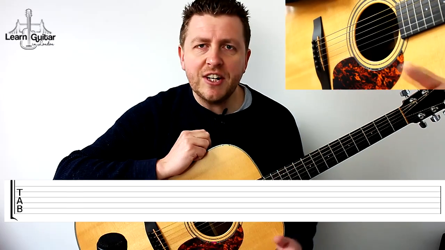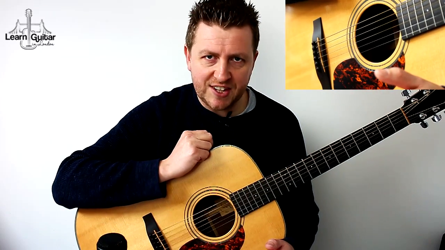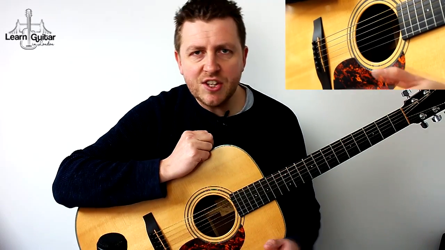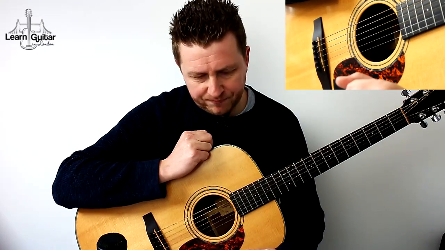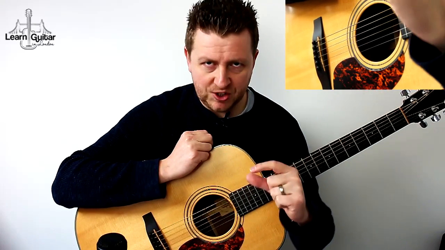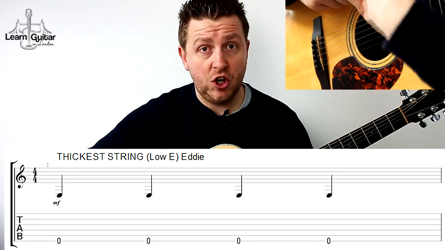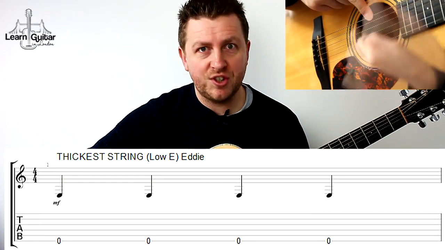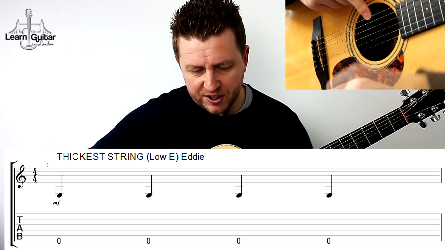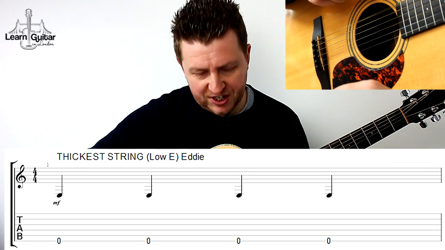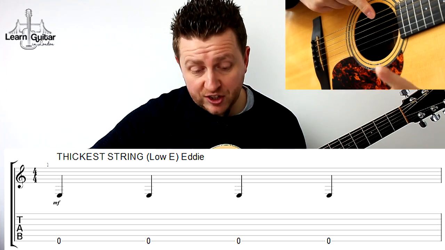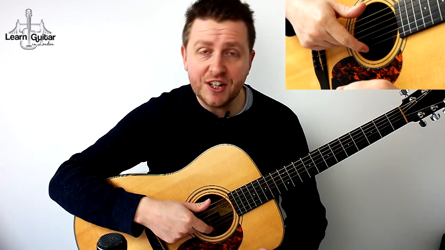Now the thing that is a little confusing about guitar tab when you first start is that the tab is upside down. So the string at the bottom of the tab is actually the string at the top of the guitar, the one closest to your face. So the string at the bottom is the thickest string. The string at the top of the tab is the thinnest string.